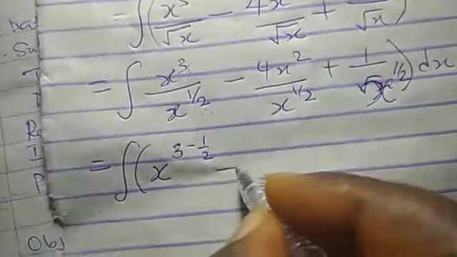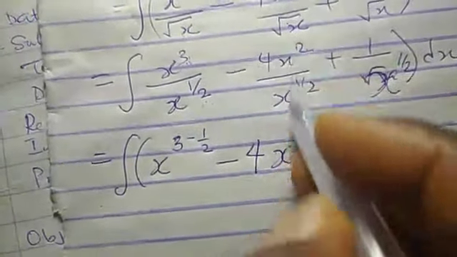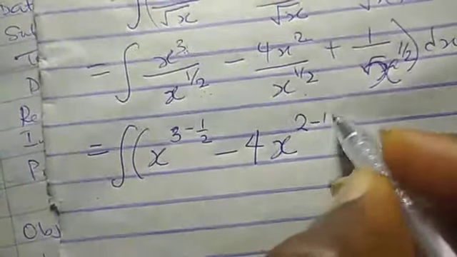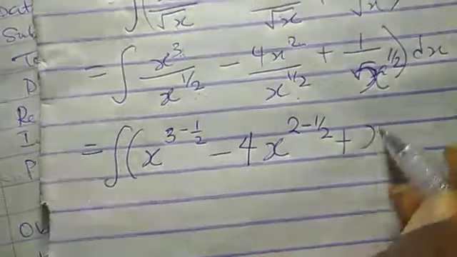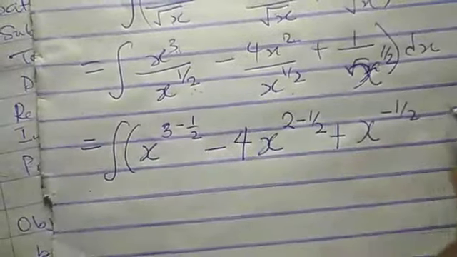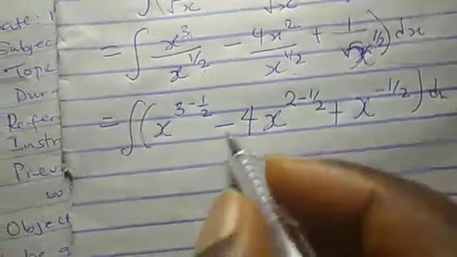That is how to divide. This one too, when we divide this by this, it will just be 2 minus half, plus s raised to the power minus half, dx. Because there's nothing there, it is 0, it will just be 0 minus half.